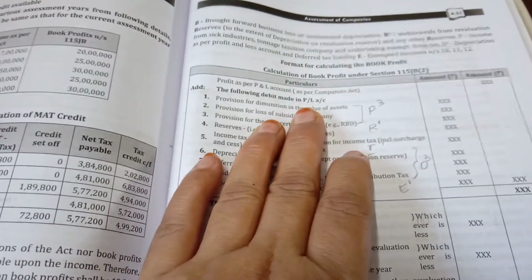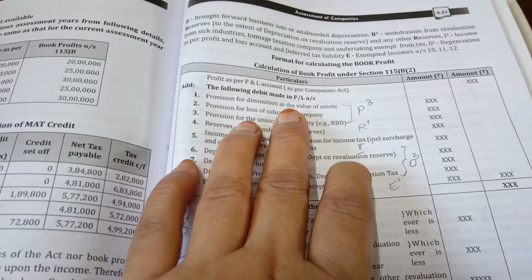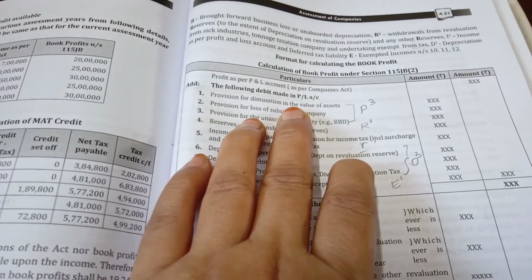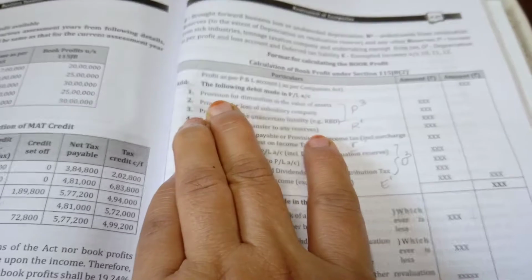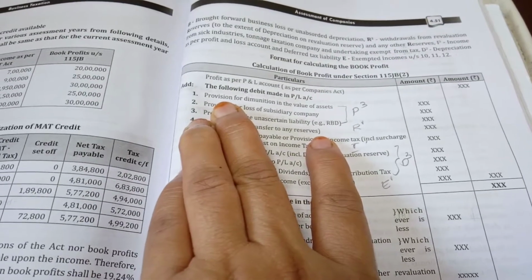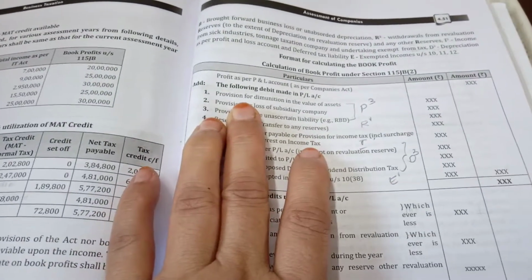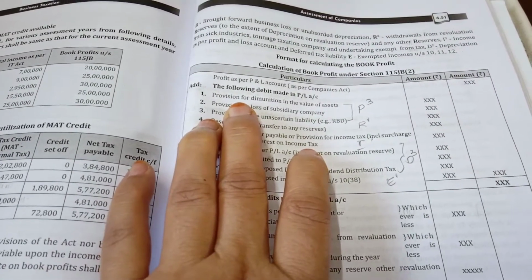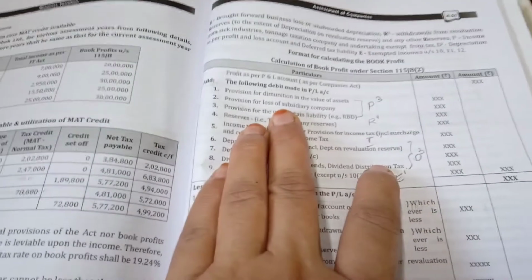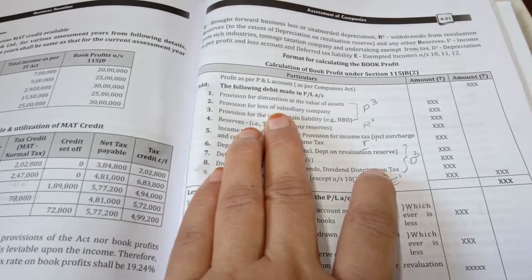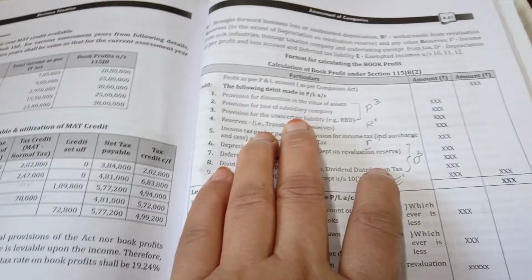The following debits made in the P and L account. The first is provision for diminution in the value of assets. So you are going to write it in the inner column. This is a provision, not an actual expense. The amount is in the hands of the company only, but they have made a provision. When the shareholders look at this, they will be very happy because they know this is an expense, but the money is still in their own hands. They have not spent anything towards it and the money is in the company itself.